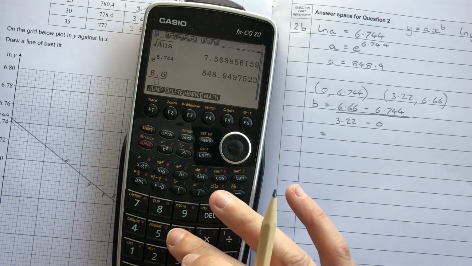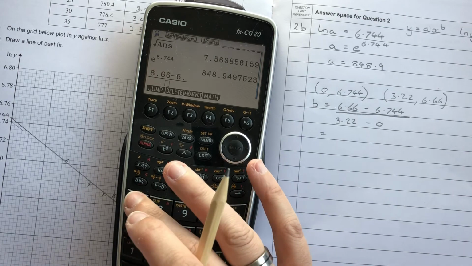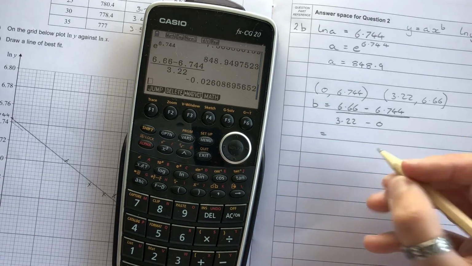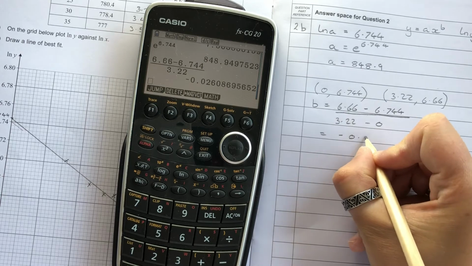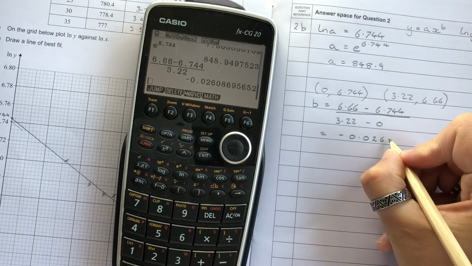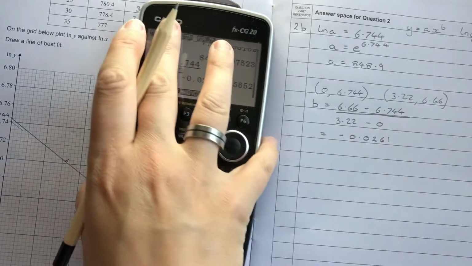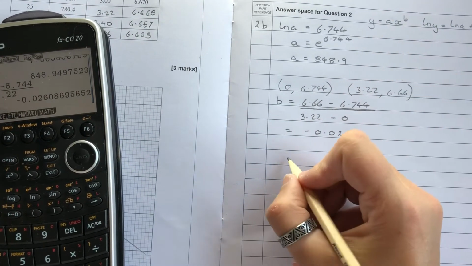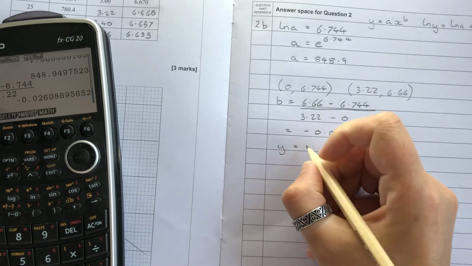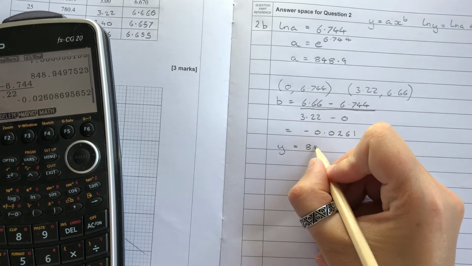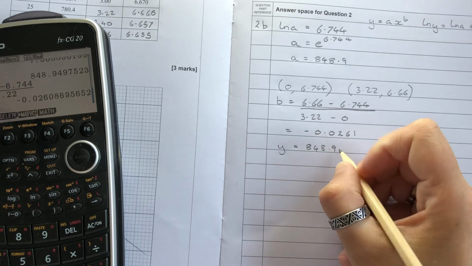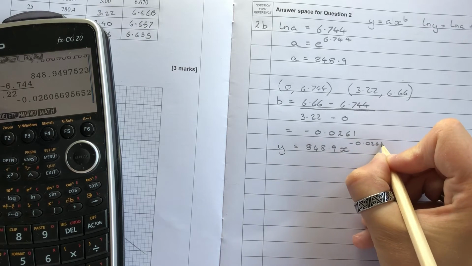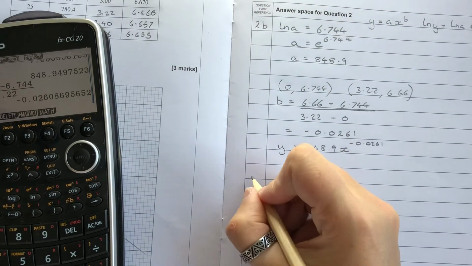So 6.66 minus 6.744 over 3.22, and we have a gradient of minus 0.0261. And then we need to substitute this into our original equation. So we have y equals 848.9 x to the power of minus 0.0261.